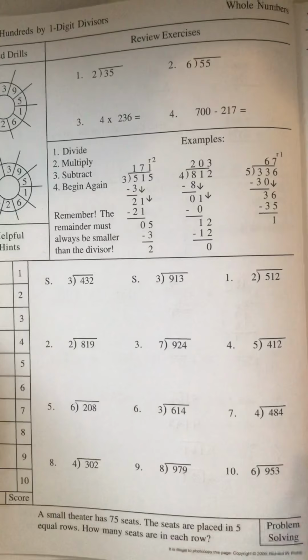Good morning, students. So here we have our assignment for Monday, and we're doing page 14, and we're just continuing on with division. Now we're going to be practicing this all week, so it's important that you use your extra piece of paper and write very neatly so that you get all of the answers right.